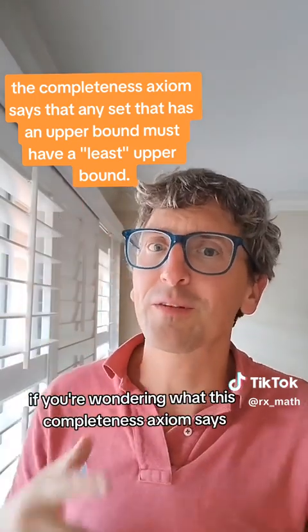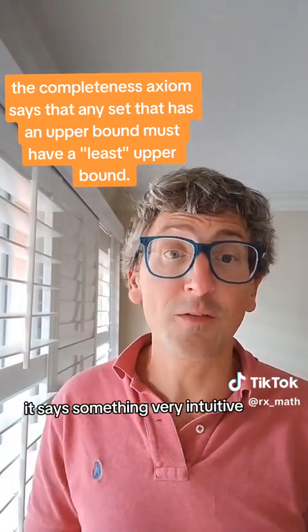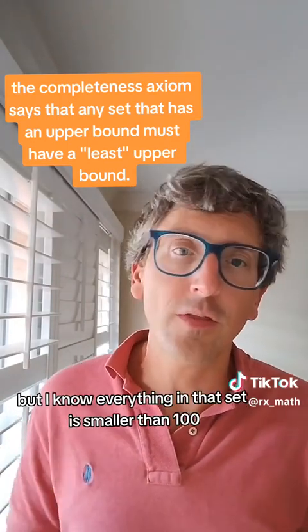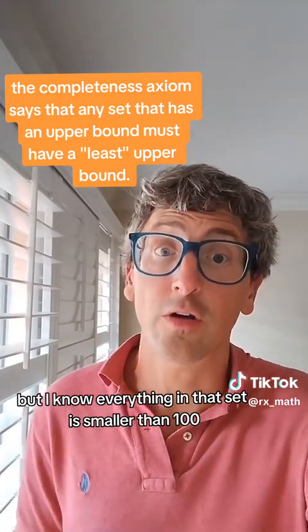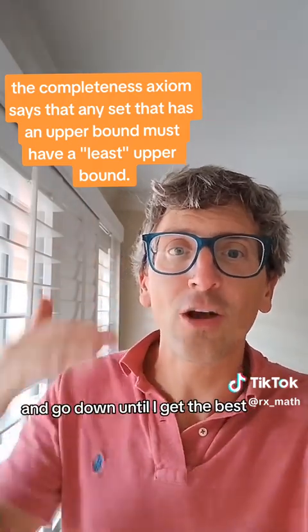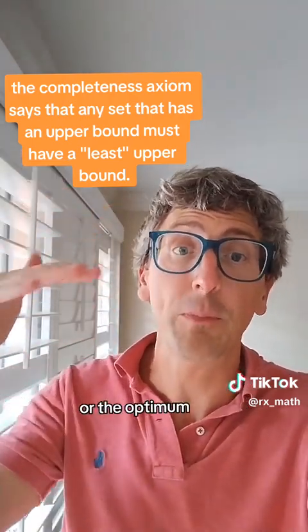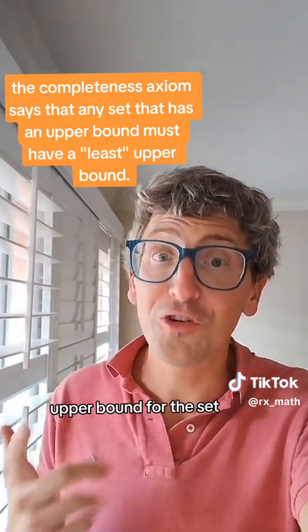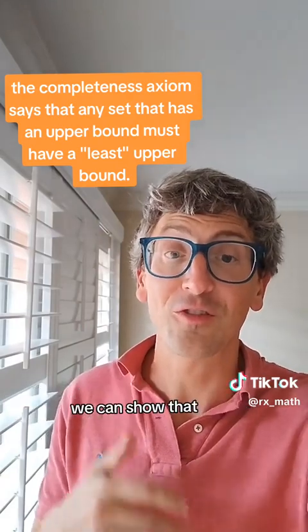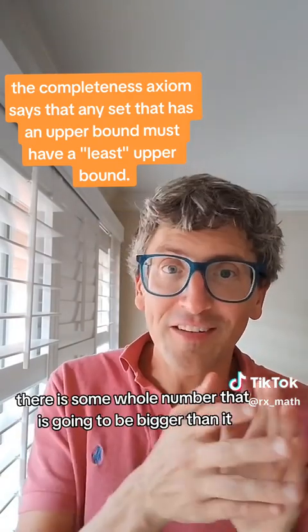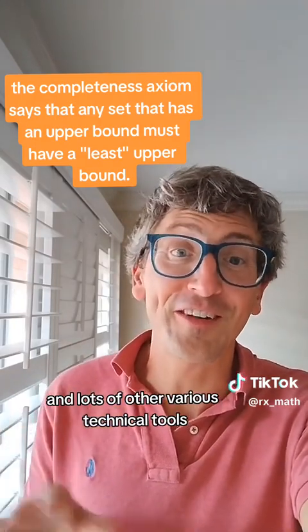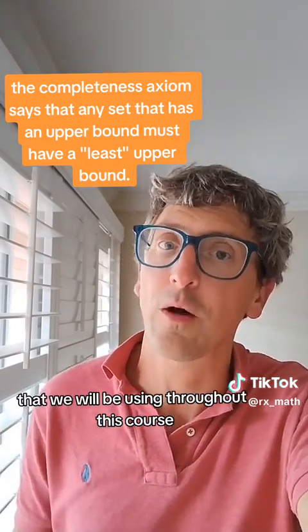If you're wondering what this completeness axiom says, it says something very intuitive: that if I have a set, and maybe it's very complicated, but I know everything in that set is smaller than 100, this axiom says I can actually refine that, maybe a little bit, and go down until I get the best or the optimum upper bound for this set. Using that, we can actually go back and prove the Archimedean principle. We can show that given any real number, there is some whole number that is going to be bigger than it, and lots of other various technical tools that we'll be using throughout this course.